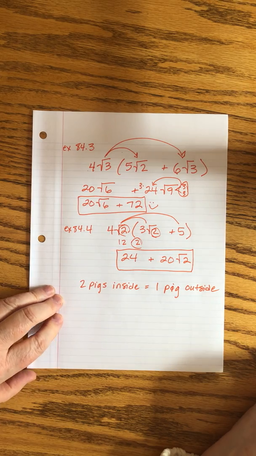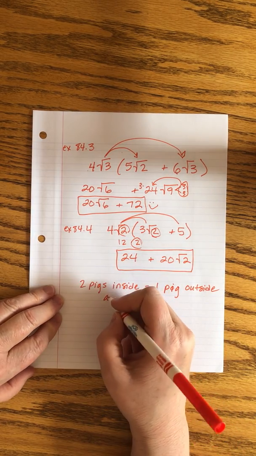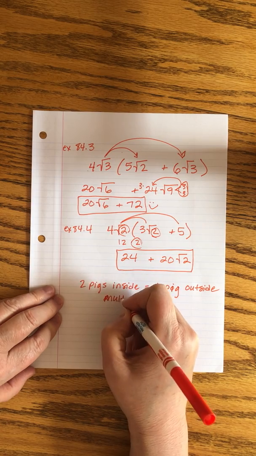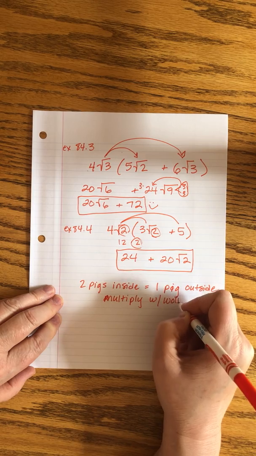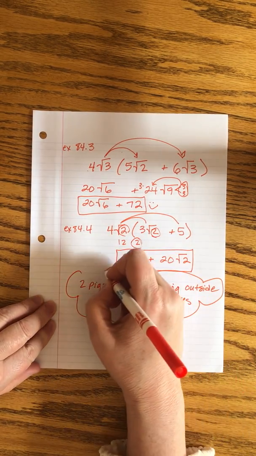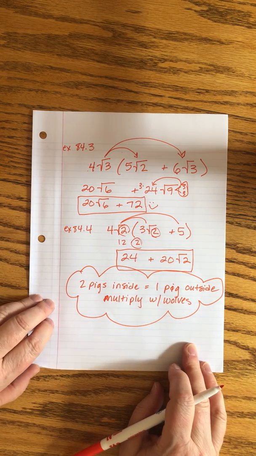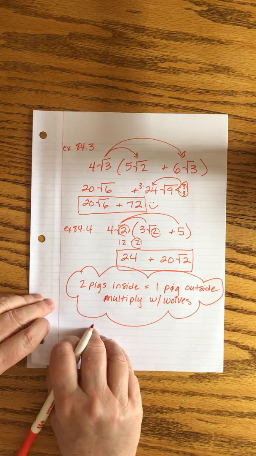All right? And we add him to the wolves. No, we don't add, we multiply. Okay, another important piece of information. All right, that's part A of lesson 84.